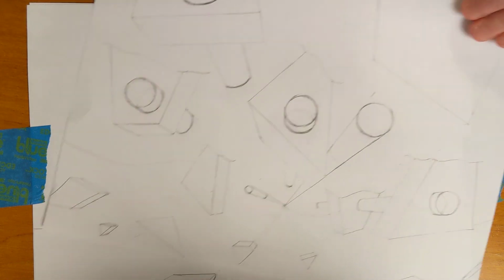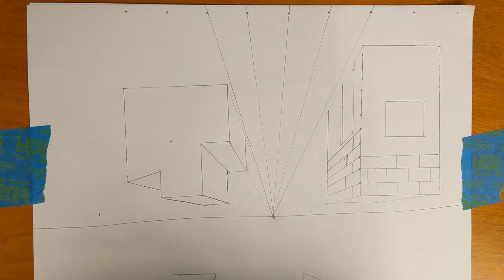So I'm going to pause now, and then I'm going to show you some things for what you can do for adding some kind of crazy, surreal, interesting details to your artwork.